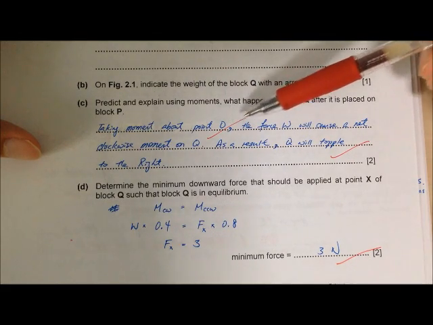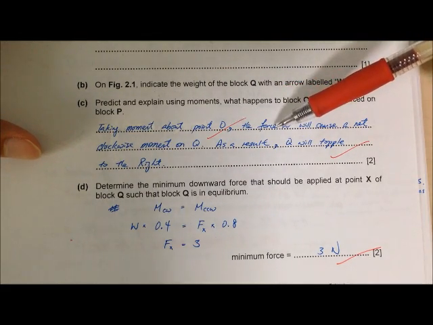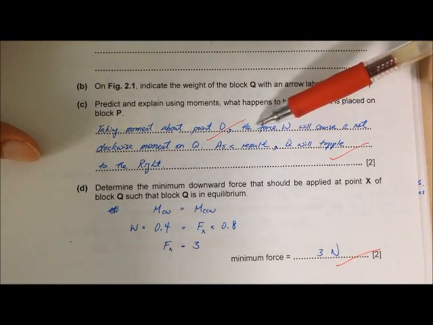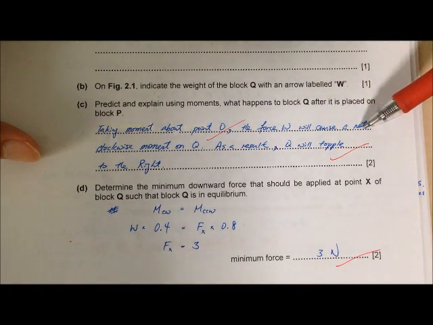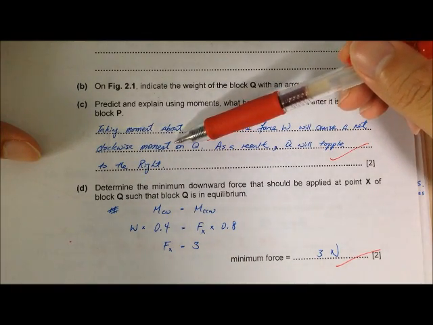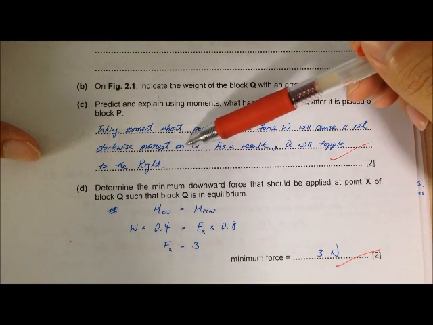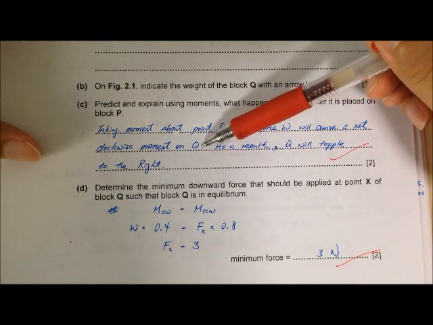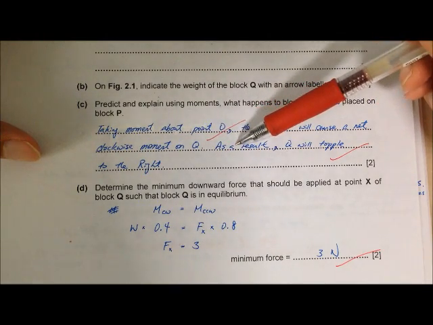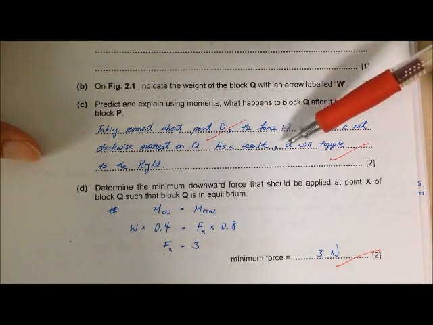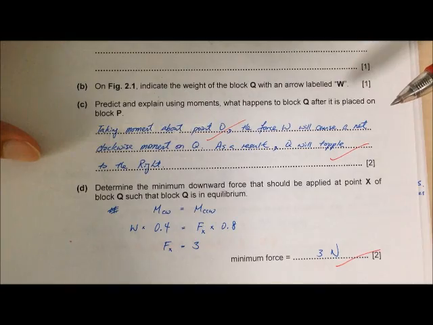Then after that, identify the force that is causing the moment. So in this case, the force that is causing the moment is the weight, the W. And it will cause a net, what is the direction of this moment? So it's a net clockwise moment on Q. The body is Q. Yeah, so then after that, my explanation is over. I state what is my prediction. So as a result, Q will topple to the right.